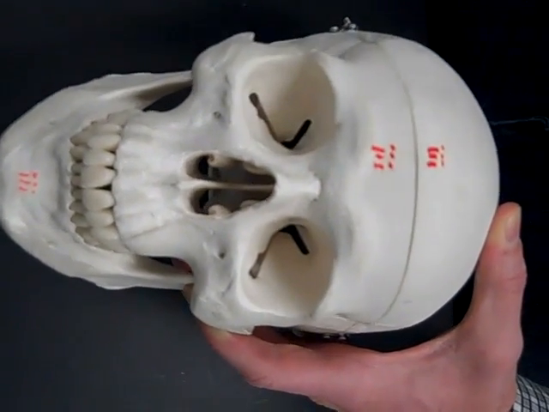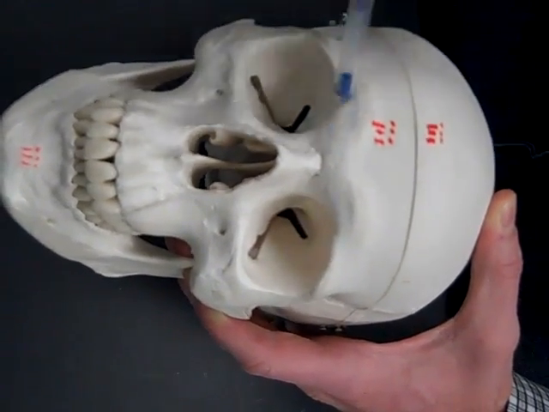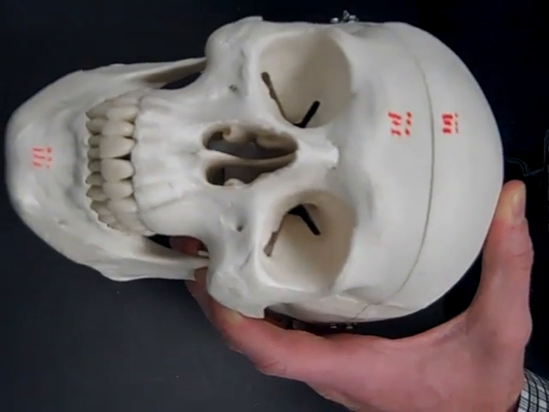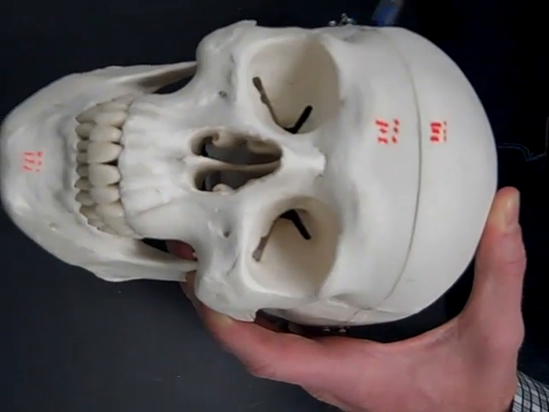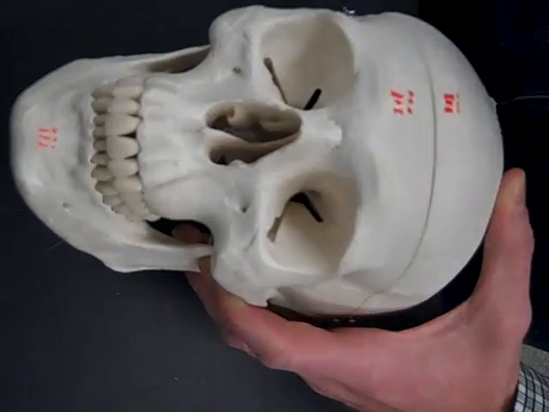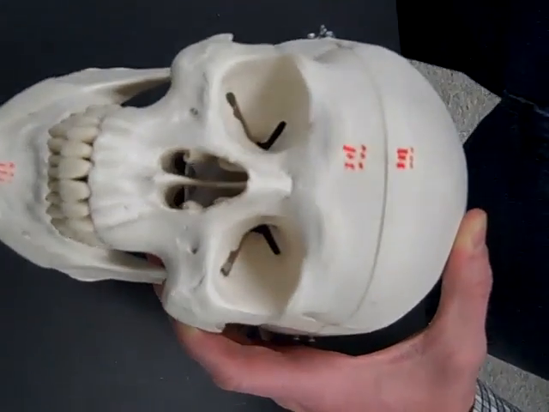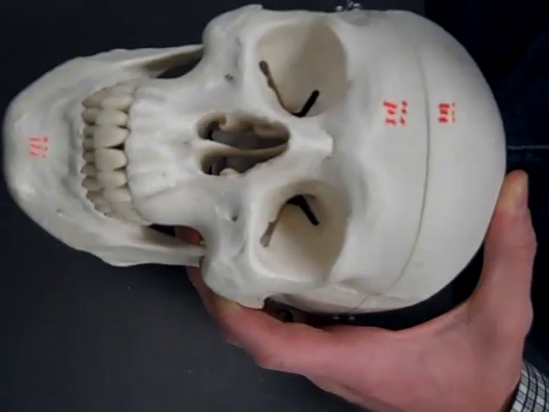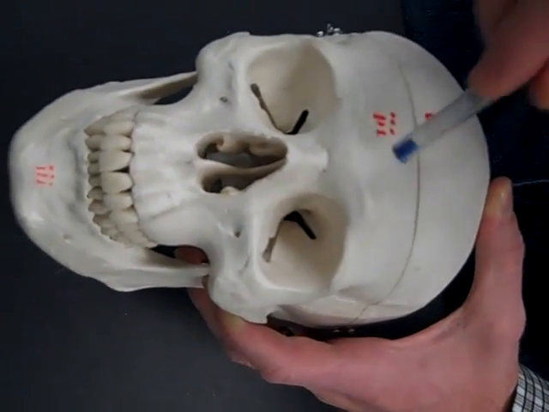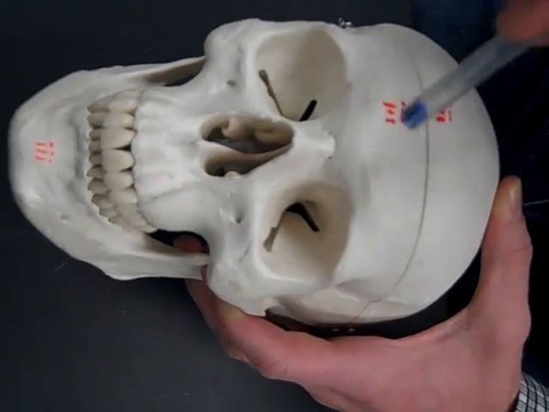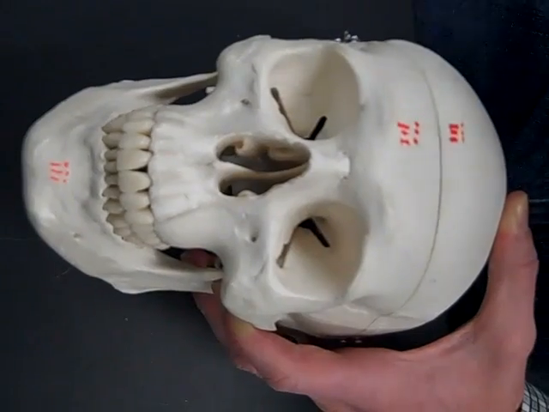Remember, of course, supra means above, so we're above the orbit. That's where your eyebrows are roughly going to sit. Now, we can't do it on this skull, but if we were to chop a hole right in here, if we were to puncture it, I probably shouldn't punch the skull, right? We would see an open space in here, a cavity in here.